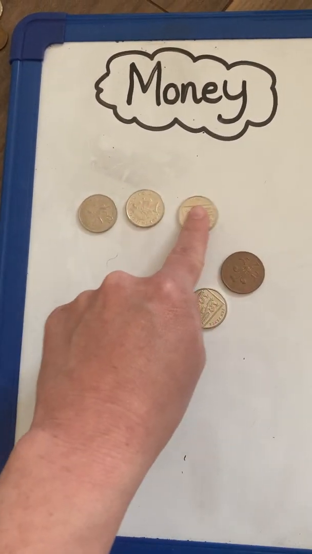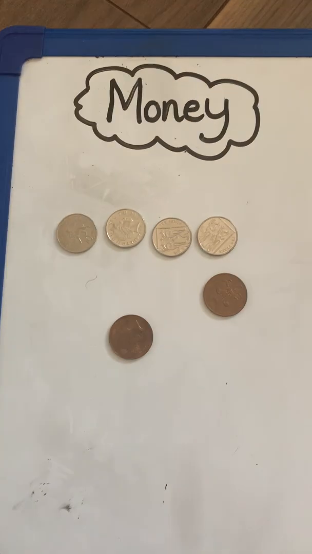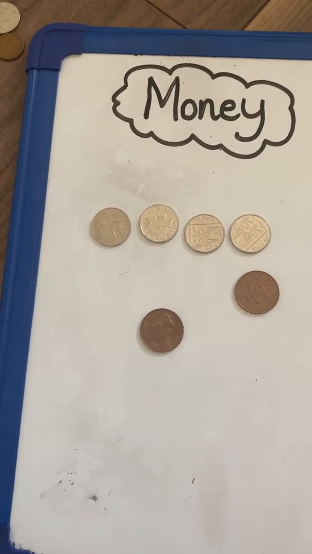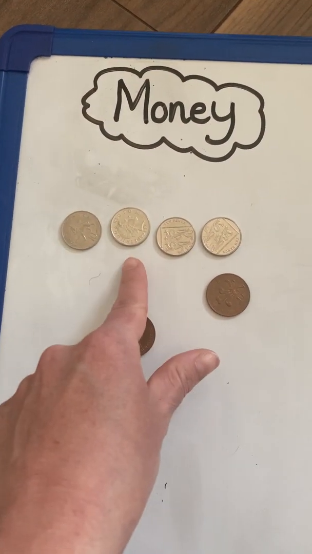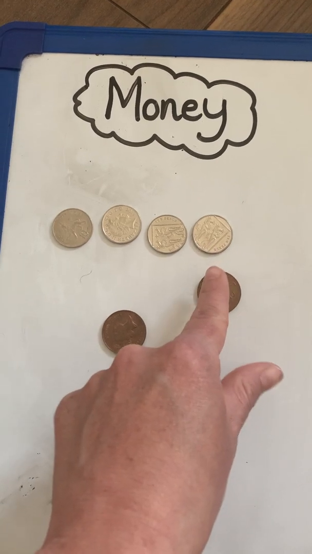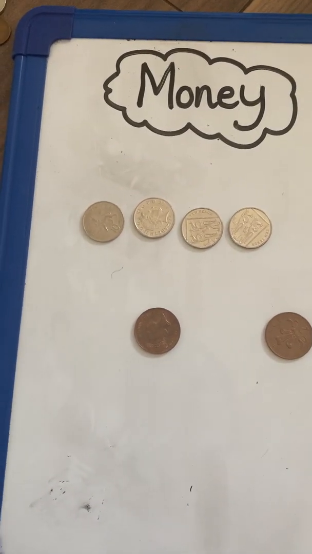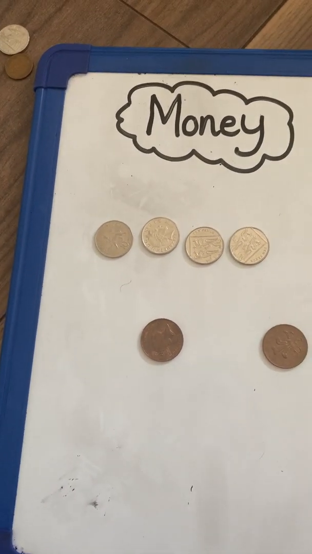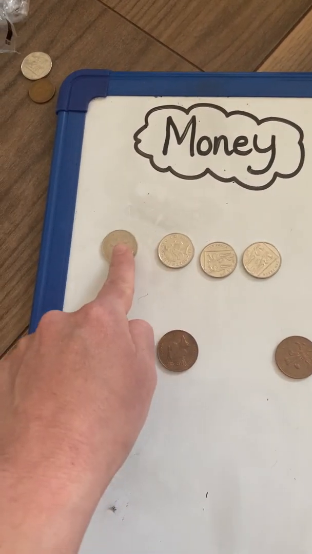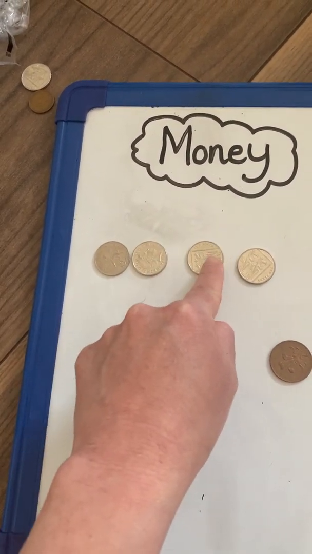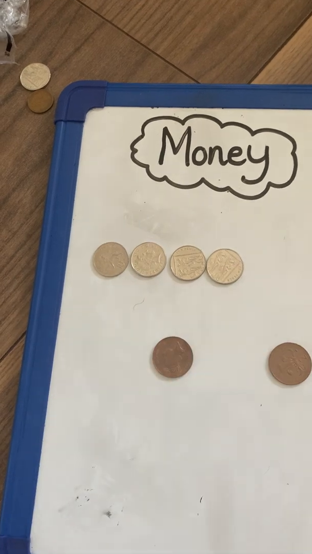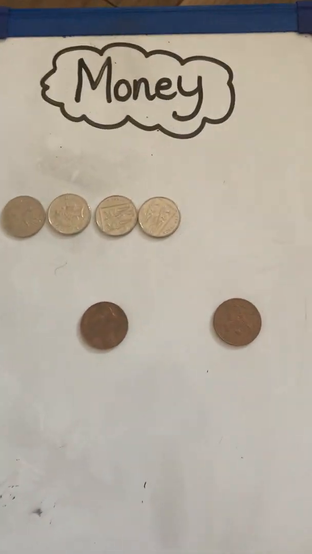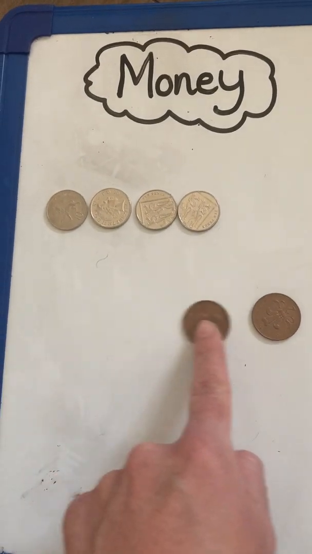So I'm going to count these 10p coins first, and I'm going to count them in tens, because remember, each one of these 10 pence coins are worth 10 pennies. So we can add 10 more each time. So that's 10, 20, 30, 40 pence. And then here we've got 2s.